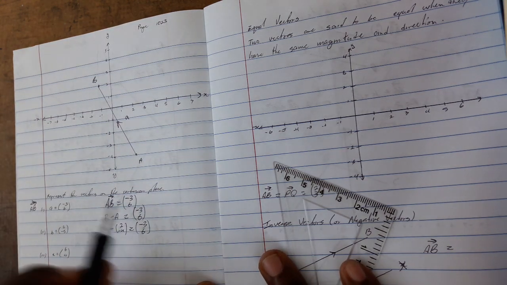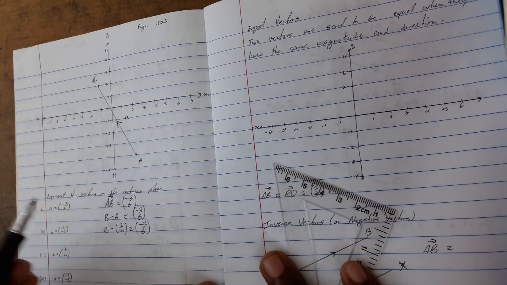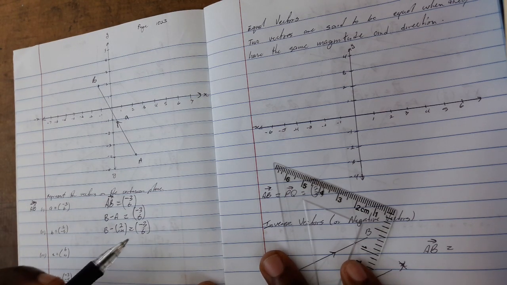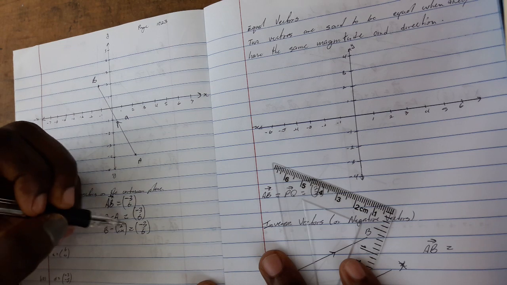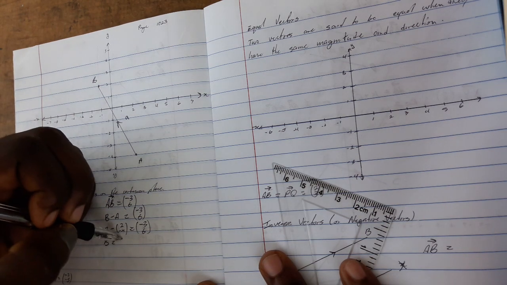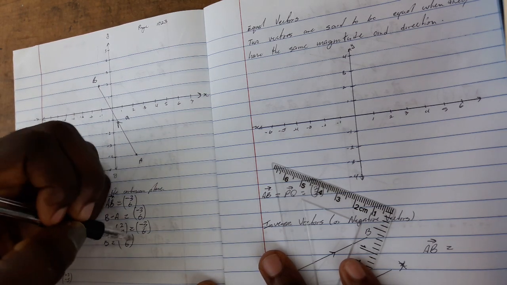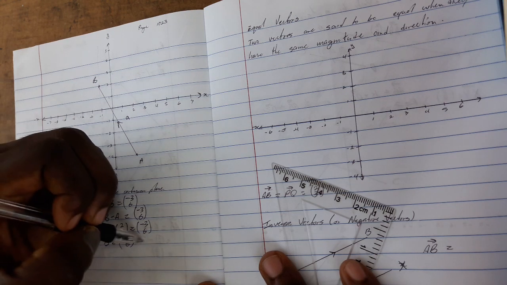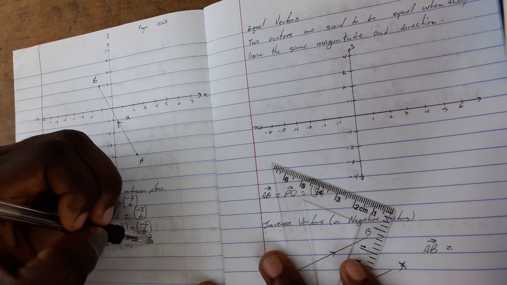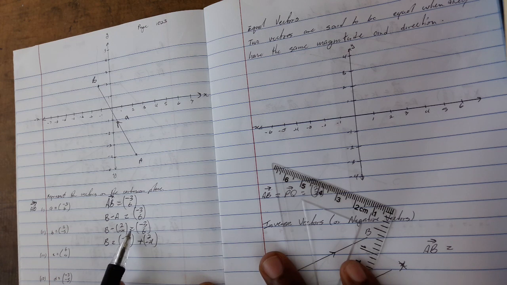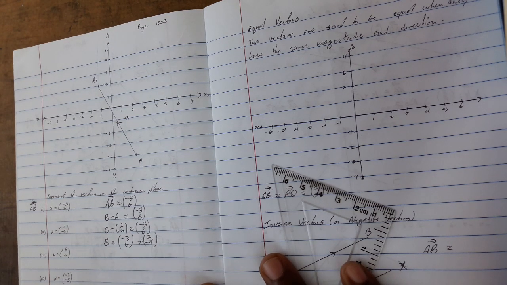So this formula is used to calculate the ending point if you're given the starting point of a vector. So we take over that, and B is equal to minus 3 and 6 plus 2 and minus 4, because when it goes over the equal sign, it becomes positive.